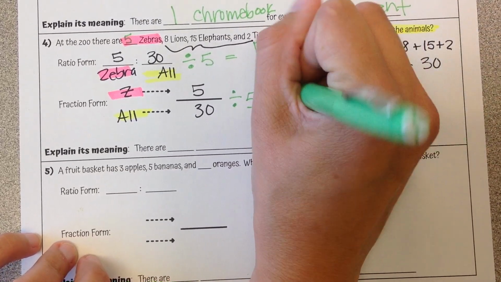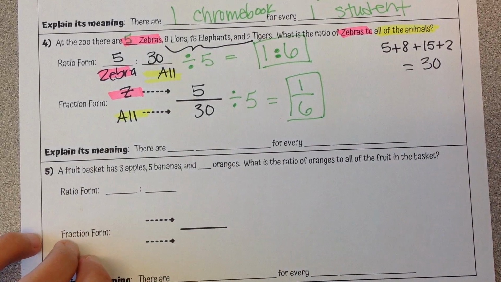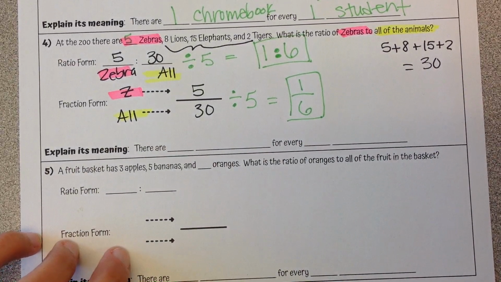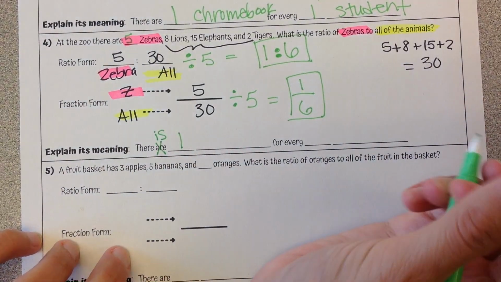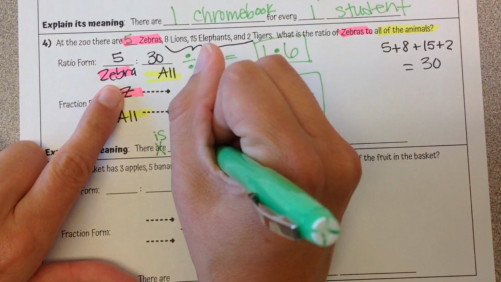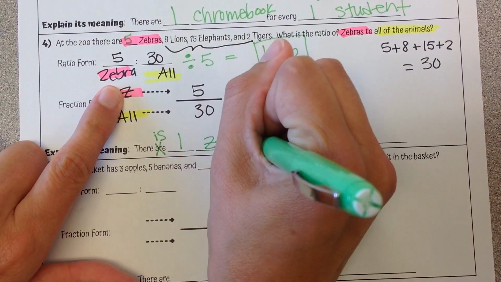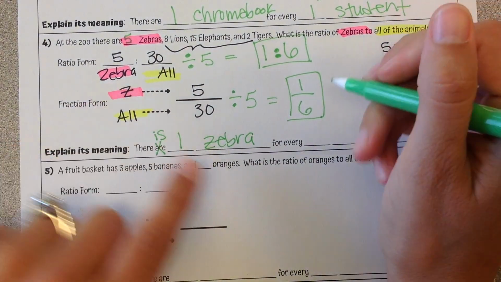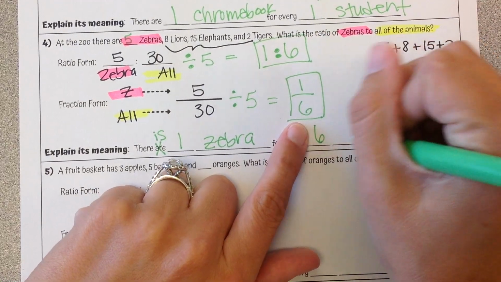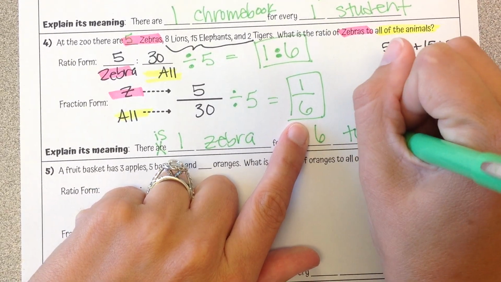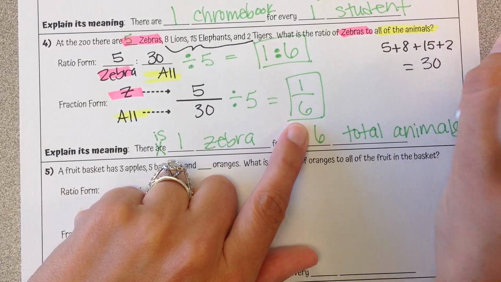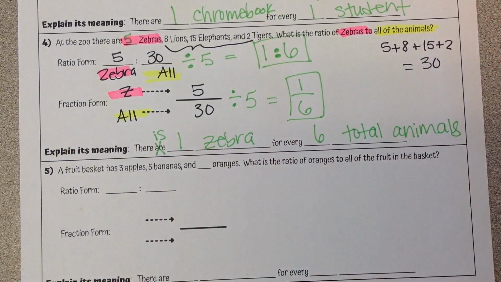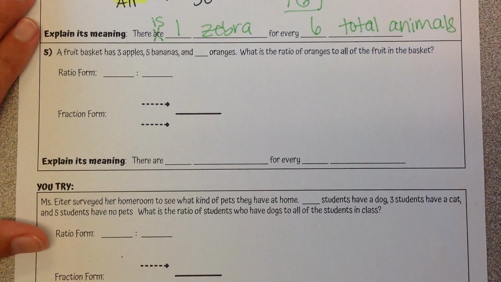So that's our simplified ratio and our simplified fraction. Then when we write that out in the correct form, there is 1, which is representing our first value, zebra, for every 6. You could put total, or all, or total animals, or just every 6 animals. All right, one more, and then we're going to do the you try.